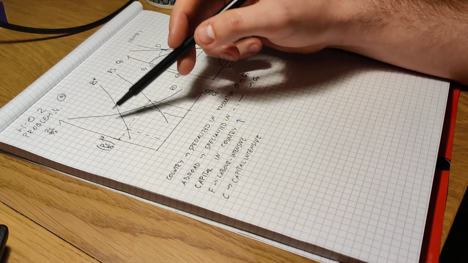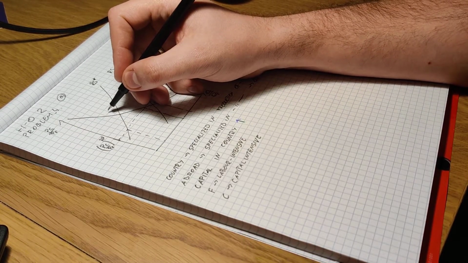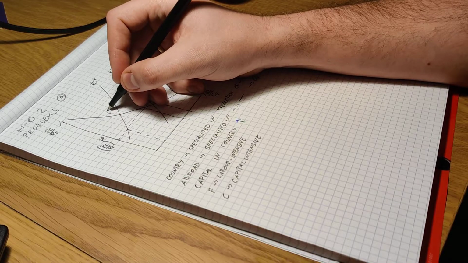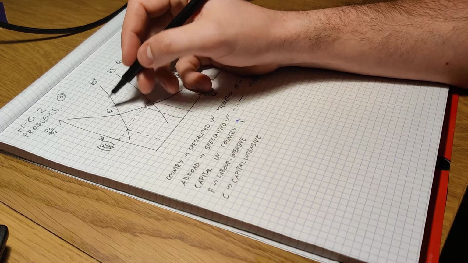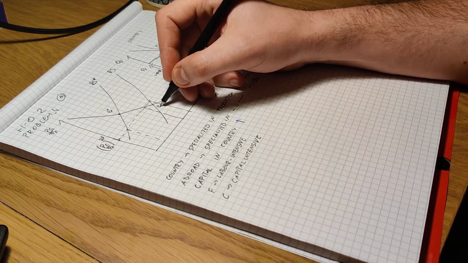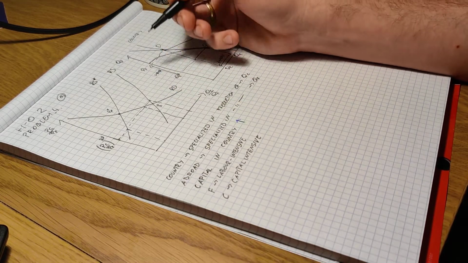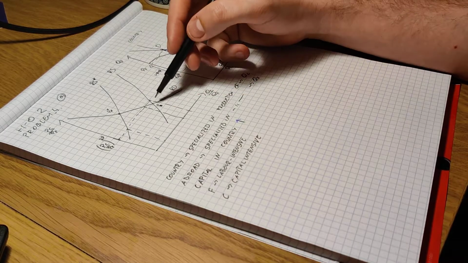So the autarkic price would be in here, so that would be the price A, which is the autarkic price abroad, and here is the price in the country. So this is also the autarkic price of the country without the star.